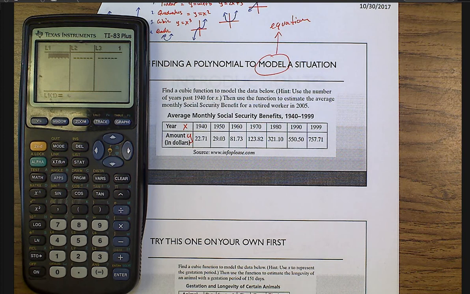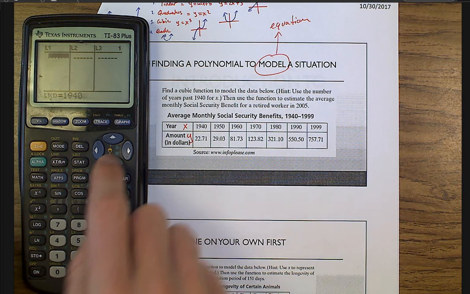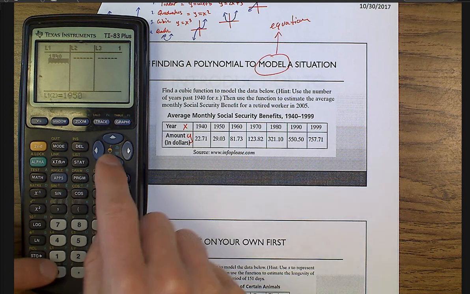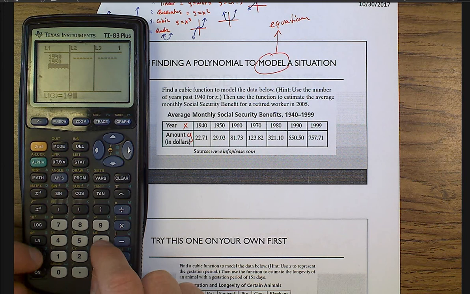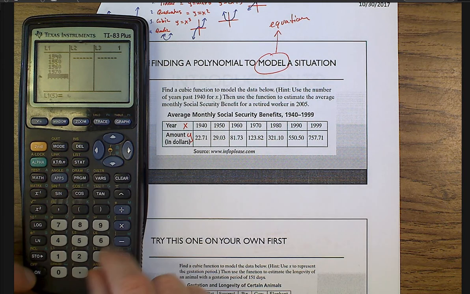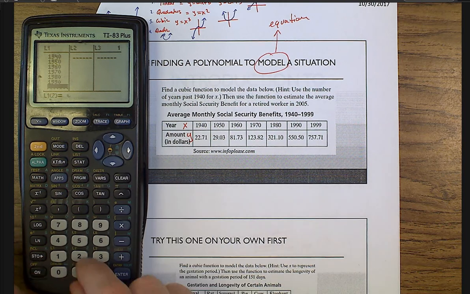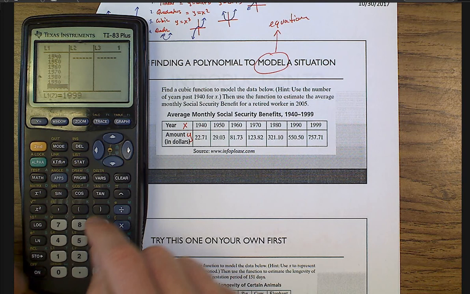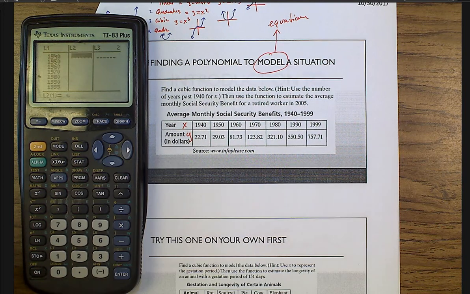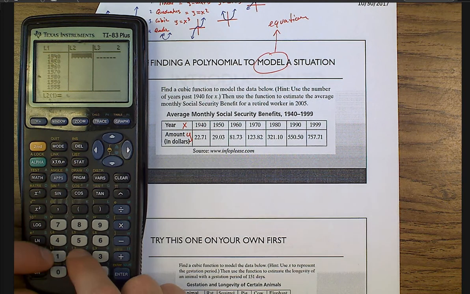So I'm going to type in 1940, and then I'm just going to hit my down arrow, and then 1950, down arrow, 1960, down, 1970, down, 1980, down, 1990, down, and 1999, down. And I'm going to hit my over button, and then type in all the values that are associated with the corresponding year. So with 1940 is 22.71.